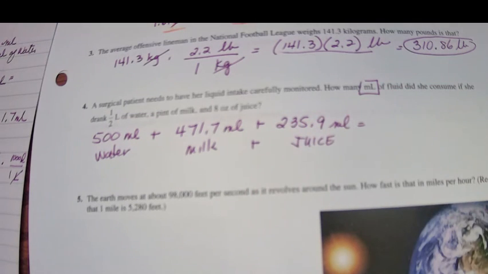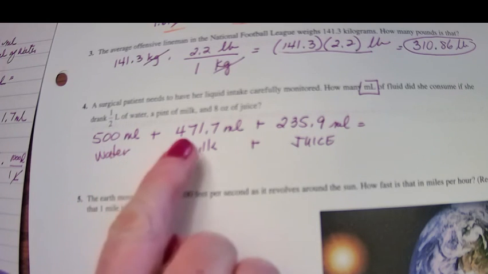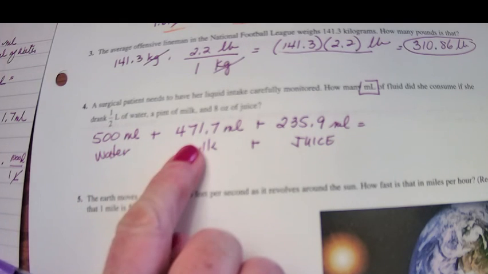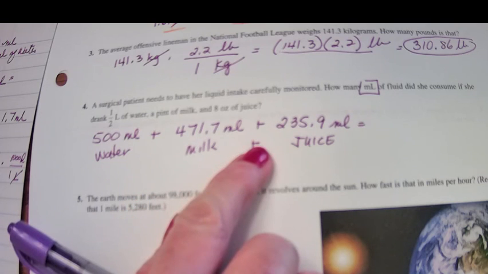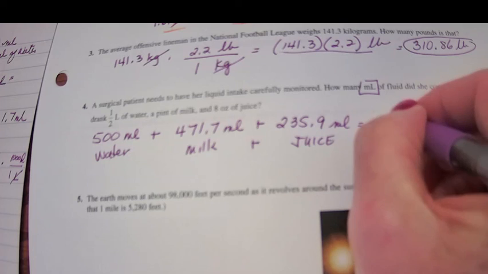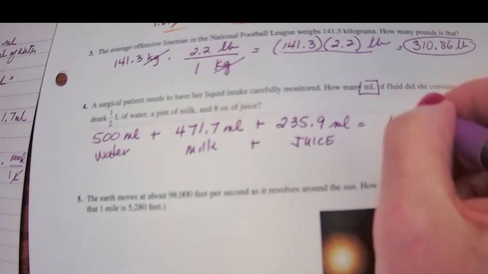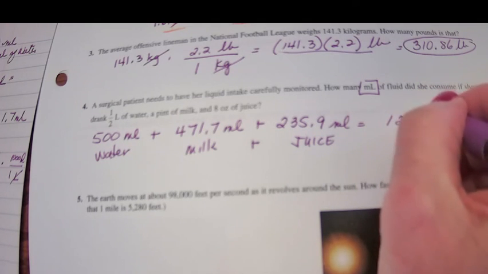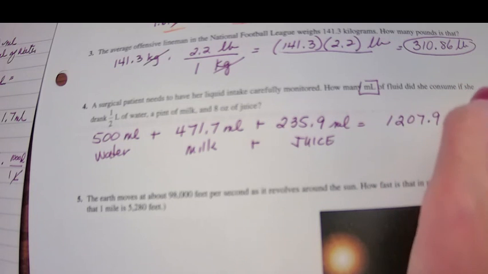So how many milliliters did she have in all? 500 plus 471.7 plus 235.9 is going to equal 1,207.9 milliliters of fluid.